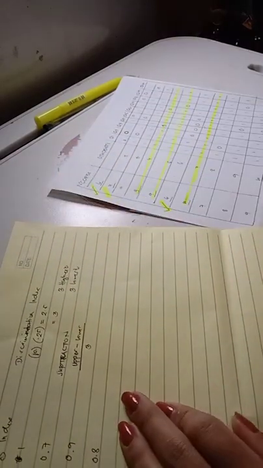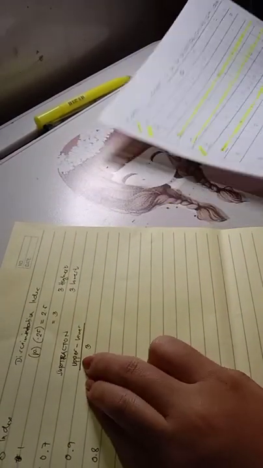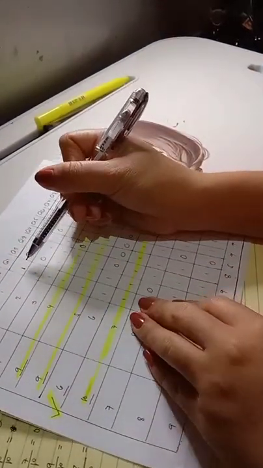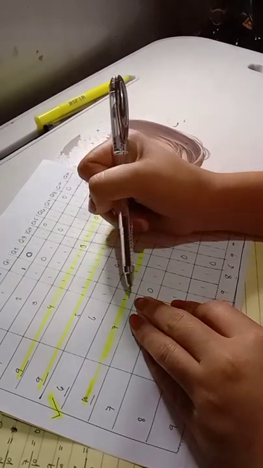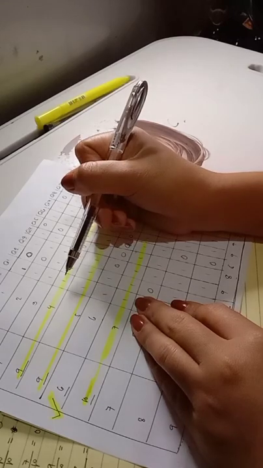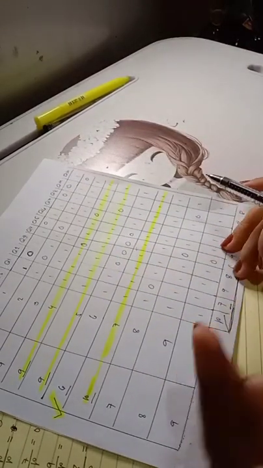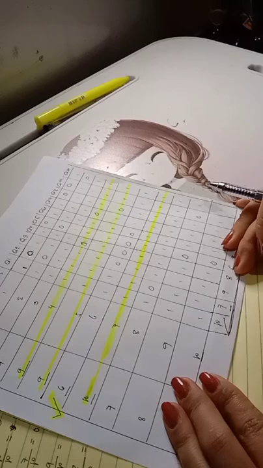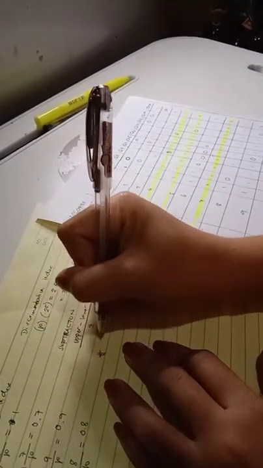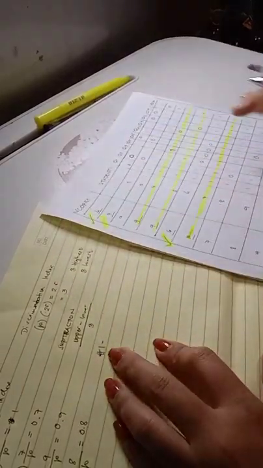In item number 1, we will find how many got the correct answer among the 3 highest scorers and the 3 lowest scorers.